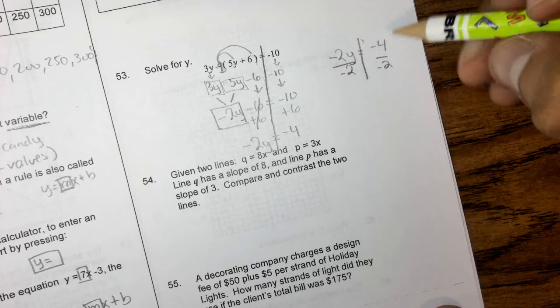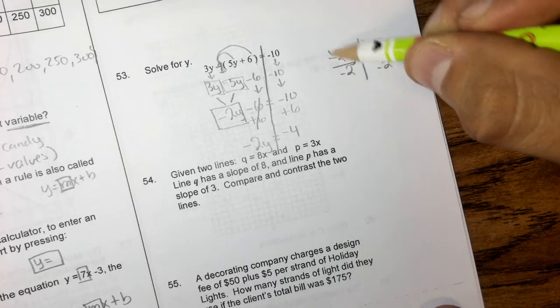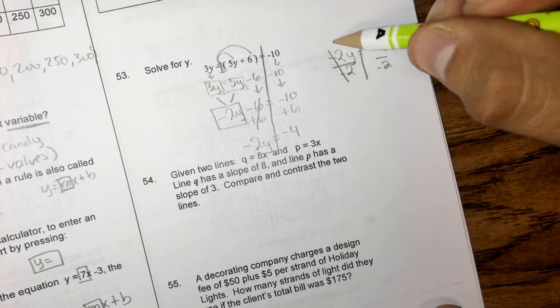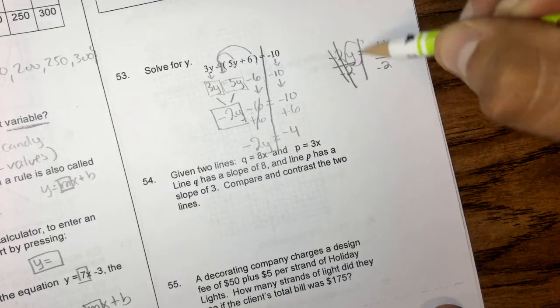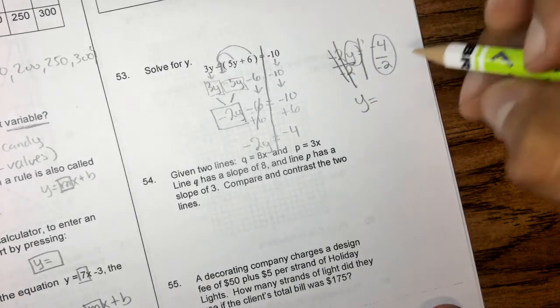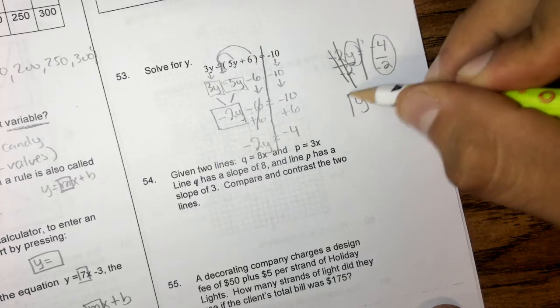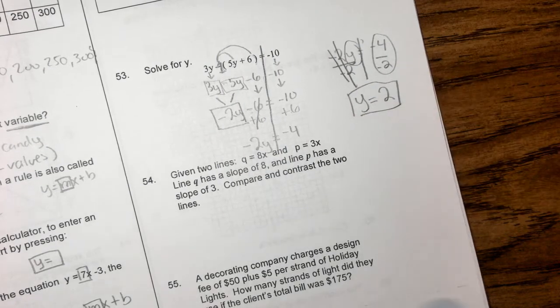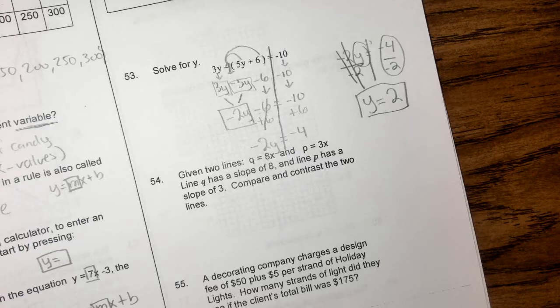If I divide by that -2, my negatives will cancel out. My 2 over 2 will reduce to 1. I'm left with just the y. So we have y equals, whenever I type that into my calculator, I get 2. So my solution for y is just y equals 2.